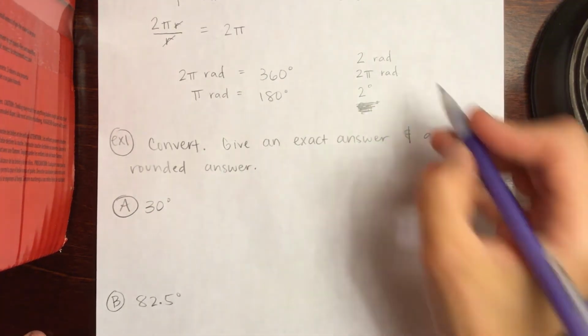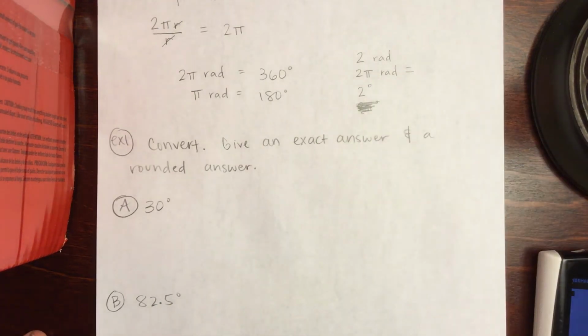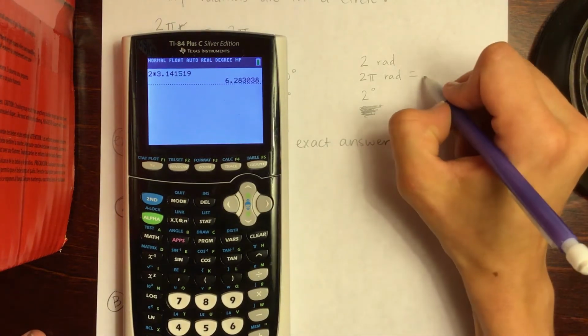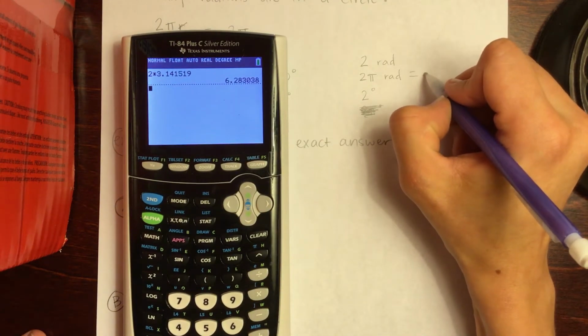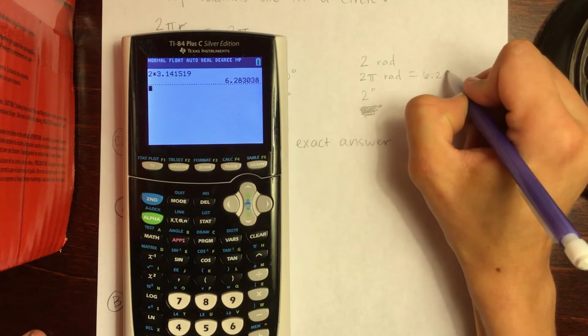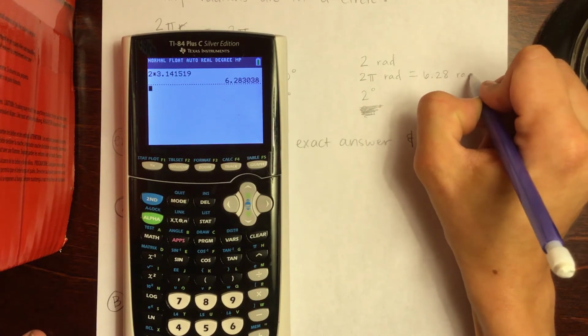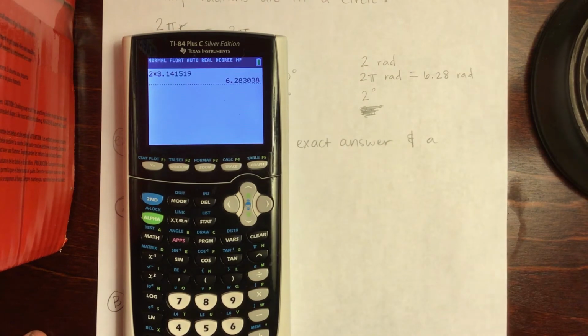2 pi radians, 2 times pi, I think y'all know that pi is 3.14. So 2 times 3.14 is 6.28. So 2 pi is an exact answer, but if I wanted to just kind of estimate and give you a real world decimal version, I would say that's 6.28.